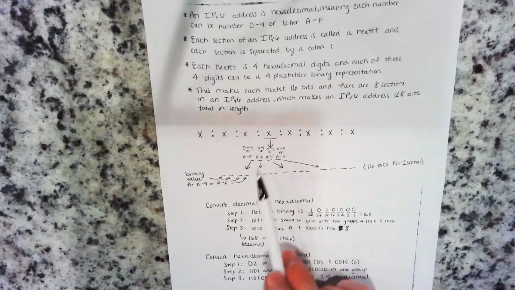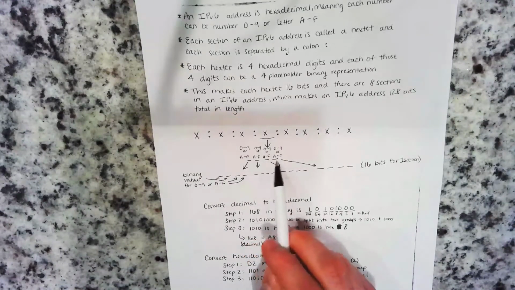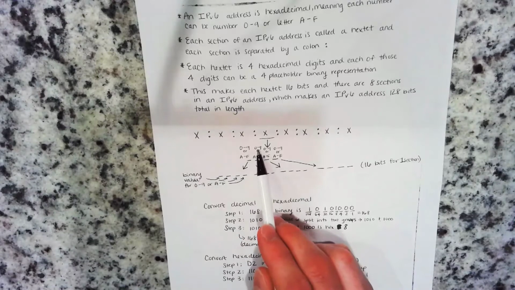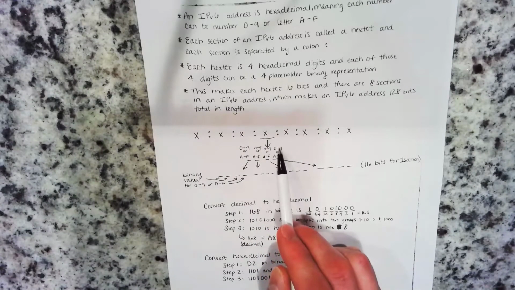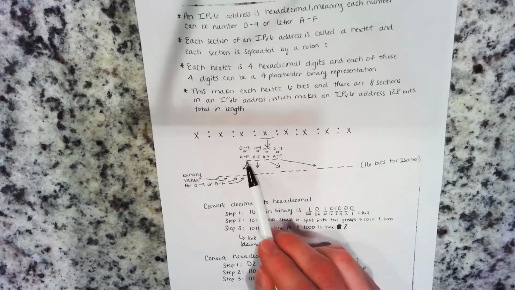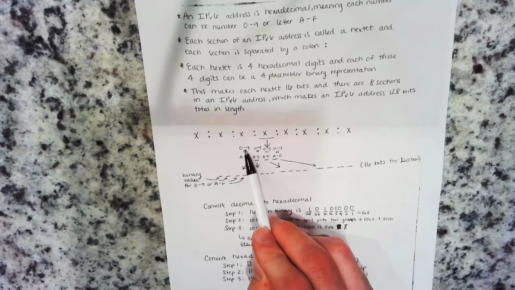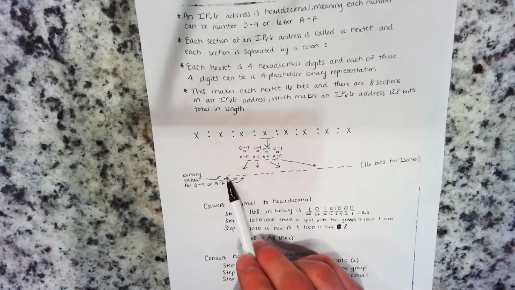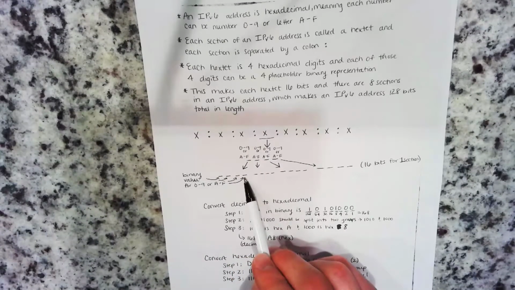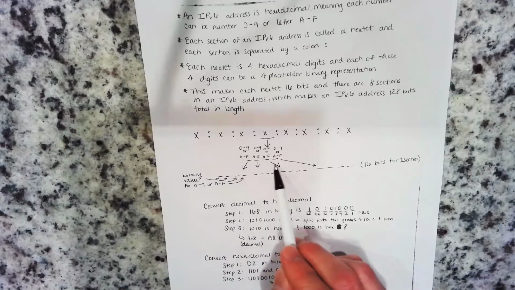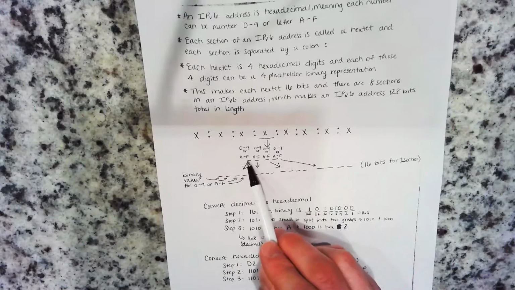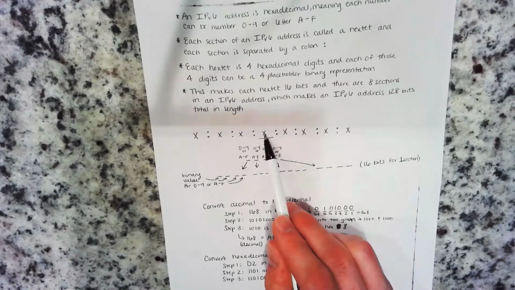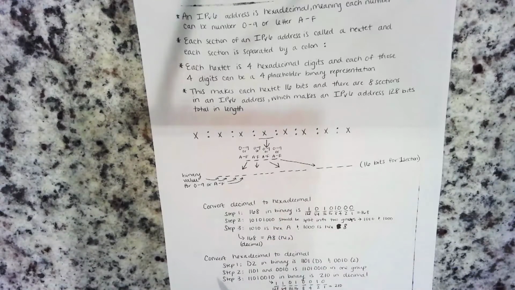Let's just say this one. In this section, there can be 4 digits, each either 0 through 9 or A through F. Now, to represent this in binary, if you have a 0 here, or a 9 or an A, whatever that one digit happens to be, it can be represented in 4 digits of zeros or ones. So each one of these is 4 bits. So 4 bits times 4 digits is 16 bits for each one of those 8 sections. Okay, so that equals 128 bits long.